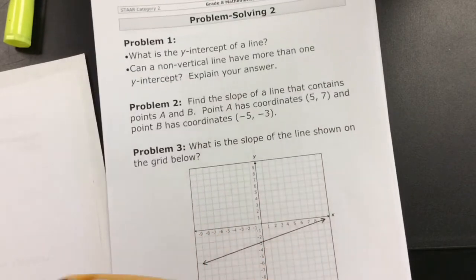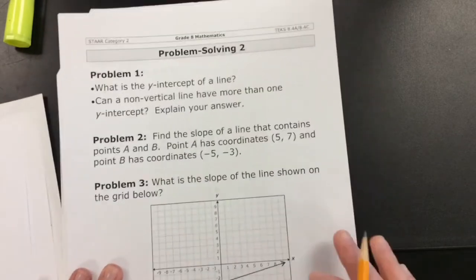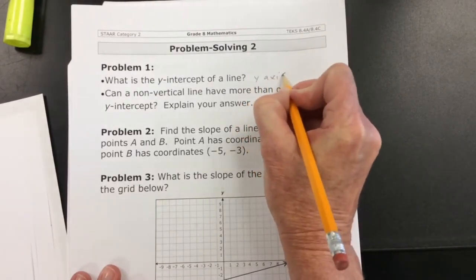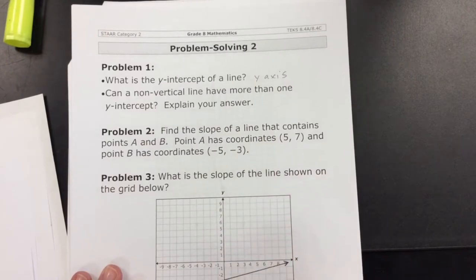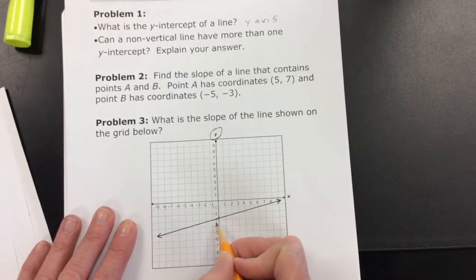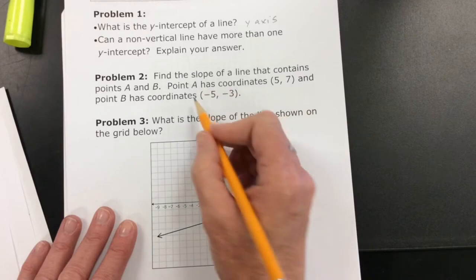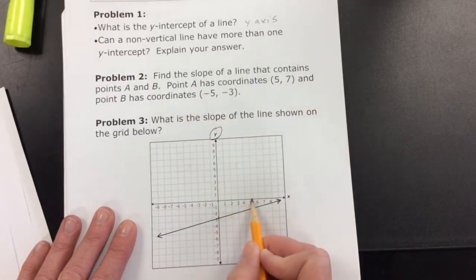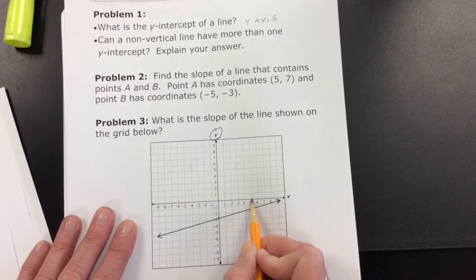Problem solving 2. Let's see. What is the y-intercept of the line? This is where it hits the y-axis. So wherever the line crosses the y-axis is your y-intercept. Well, we can't see right here exactly what this number is because it's not exactly on the negative 3. But we can find out with our calculator. They're telling us point A has coordinates of 5 and 7. So it goes over 5 and up 7.